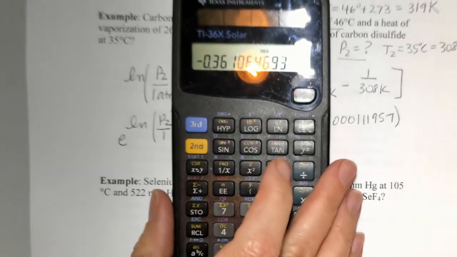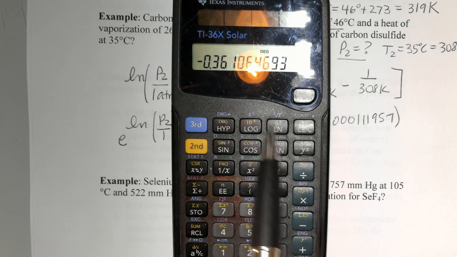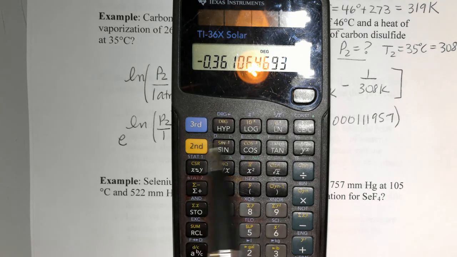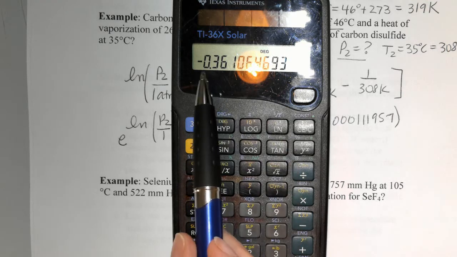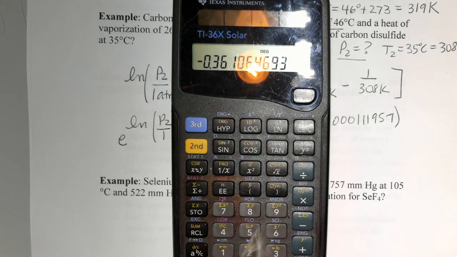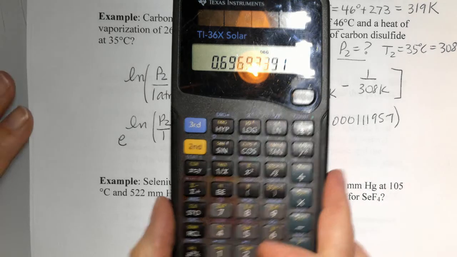It's not letting me do it. Oh, there it is. Okay. So there's my natural log inverse, the E. I'm going to hit my second function. So I got my negative 0.36. I'm going to hit second. There's my E. That gives me the answer.